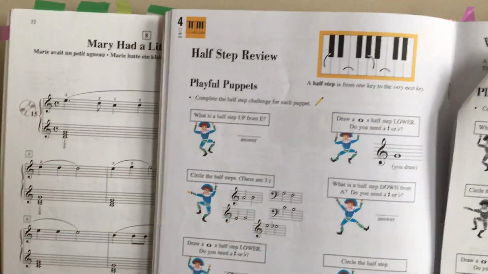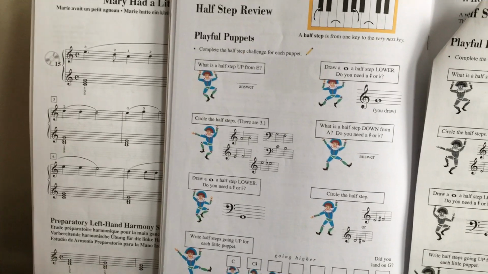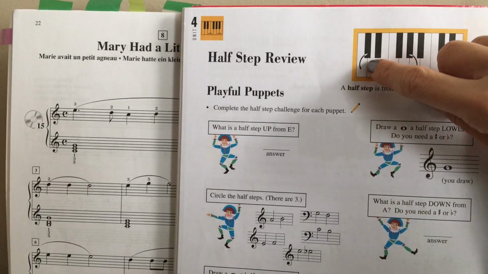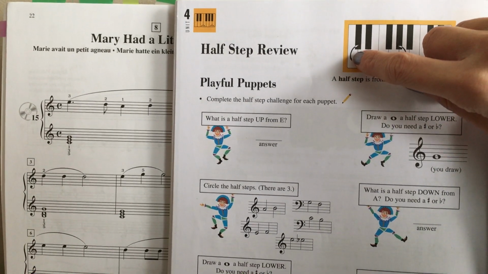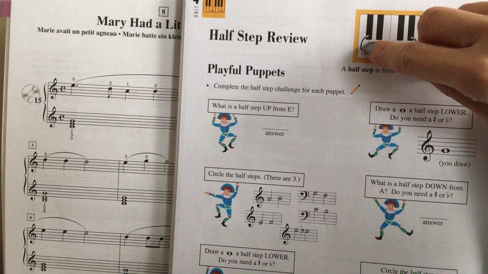Half steps review. Here we are talking about half steps again. So you can look at this picture. On the piano, we have the spaces between two keys. We call them half steps when they're the closest key.